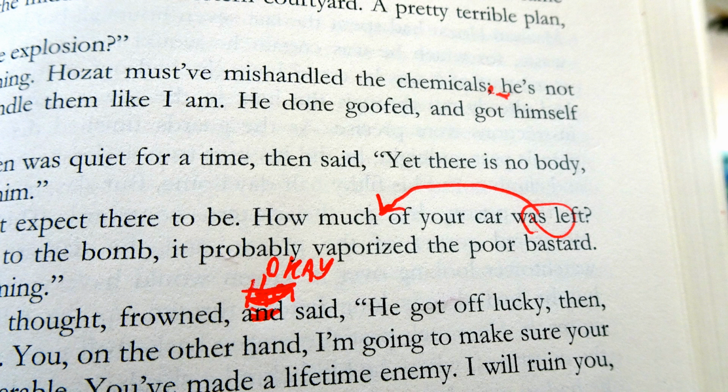So how much of your car was left? Was left seems kind of passive there. It seems like a weak end to a sentence. Was left. So I think it's stronger to switch it around. How much was left of your car? Question mark. So I think it's a lot better to end the sentence or question with car rather than left. How much of your car was left? How much was left of your car? I just think it reads better.